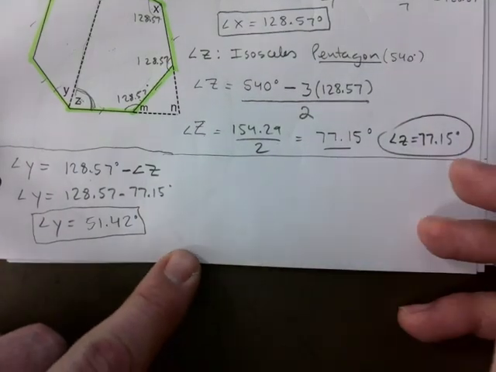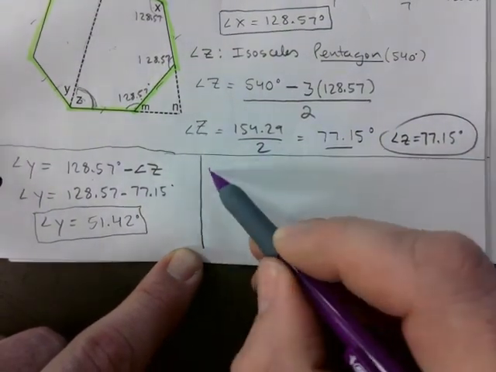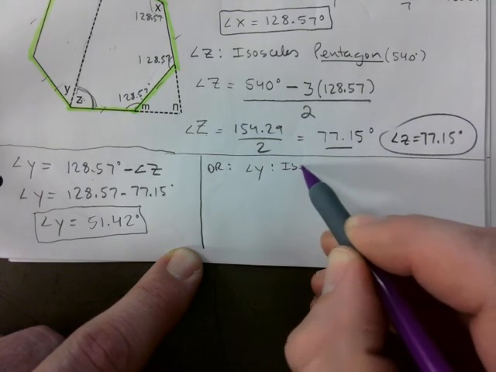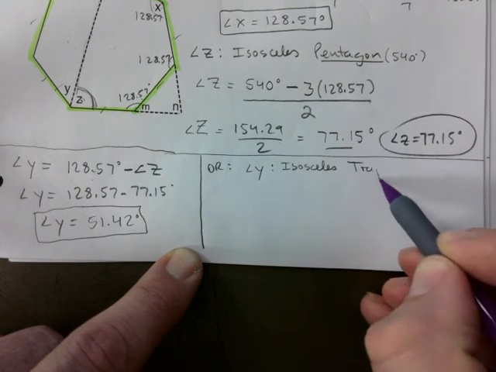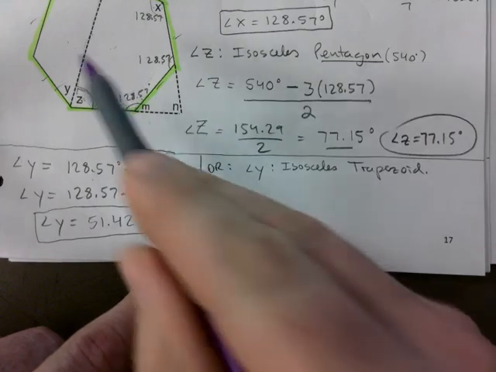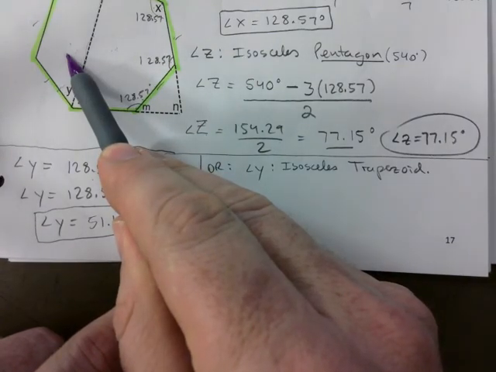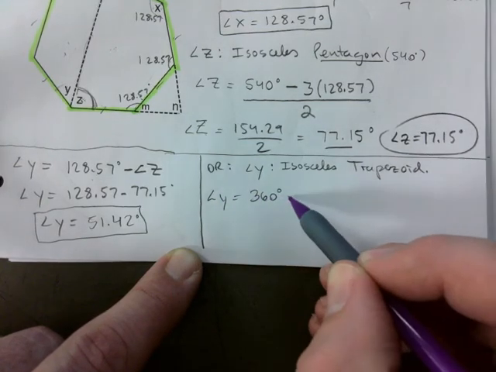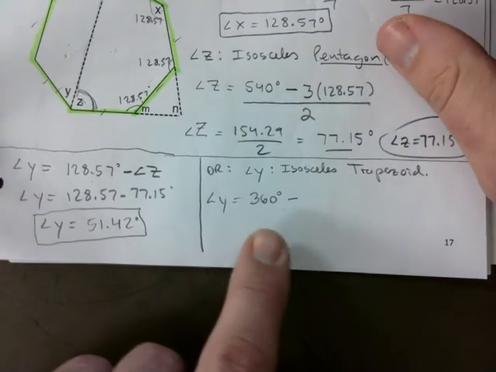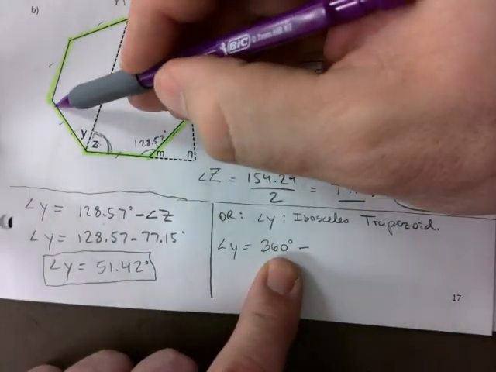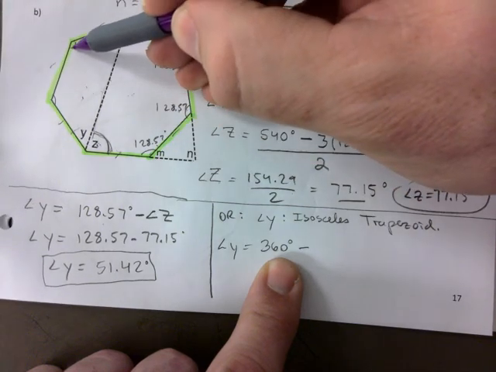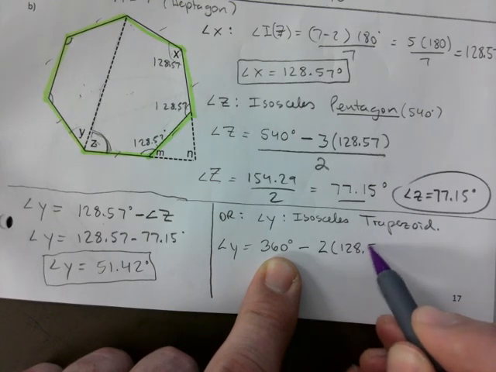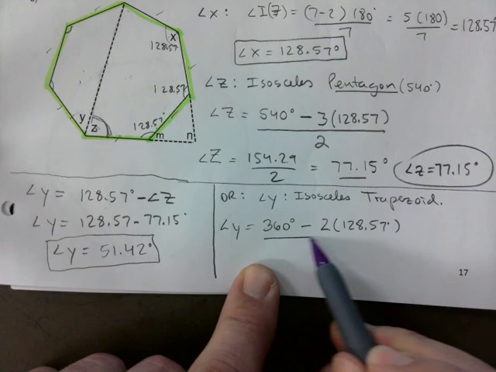And here, I want to at least give you the option, right? Or angle Y, there's an isosceles trapezoid. Like on this side of the diagram, there's an isosceles trapezoid. So to find angle Y, I could have said, well, a trapezoid adds up to 360. How many angles do I have to subtract when I use the trapezoid? There's one here, and there's another one there, right? So I have to subtract 2 of the 128.57s, and then divide that by 2.